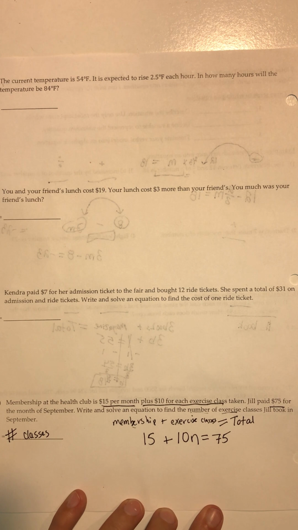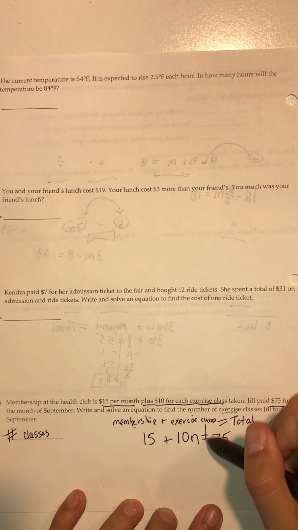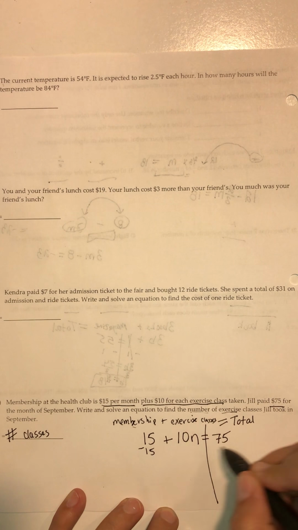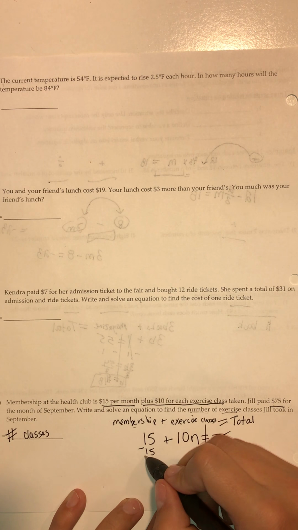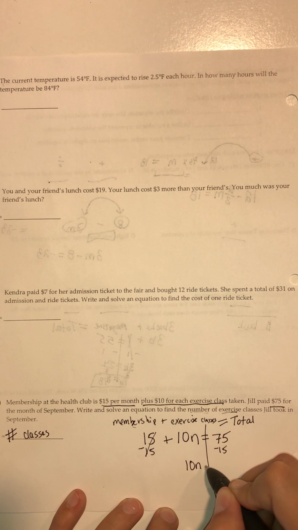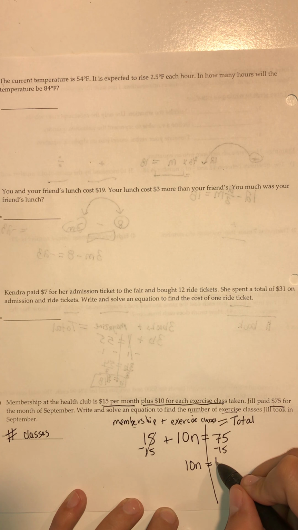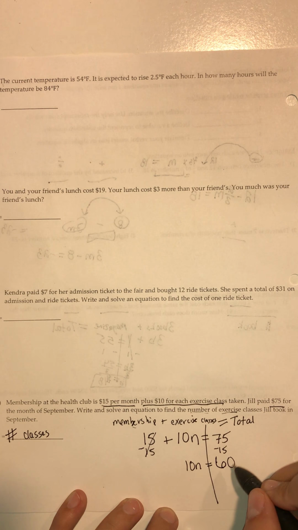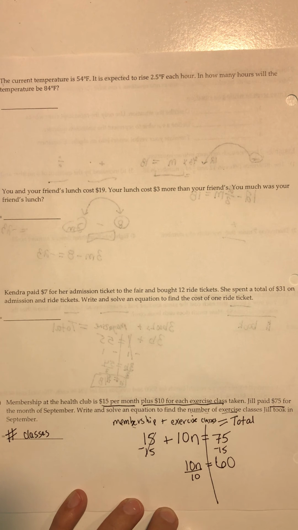Now it does tell me to write and solve an equation, so I'm going to draw my vertical line. I need to get rid of this 15 first, so I'm going to subtract 15 on both sides. Since it cancels, I drop down my 10n equals $60. And then I divide both sides, not 50. Then I divide both sides by 10. And I get that my number of classes that I took were 6.